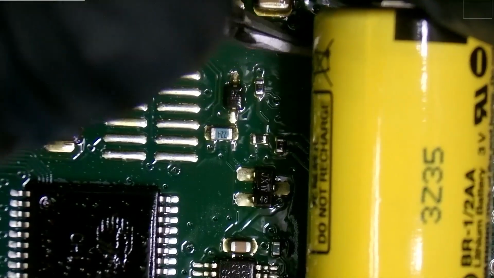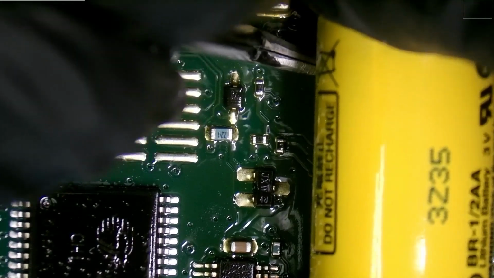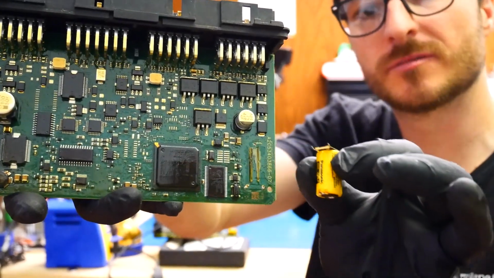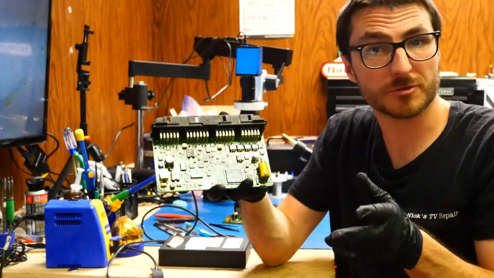Okay, now that we've desoldered the battery, we can go ahead and pry it off. Now it is gonna be stuck with that conformal coating, so it's not gonna be a clean lift. We're gonna have to give it a little bit of muscle. Okay, and here we go. It is now removed from the board. I'm gonna do this one off screen and then we'll start with our chemical bath.